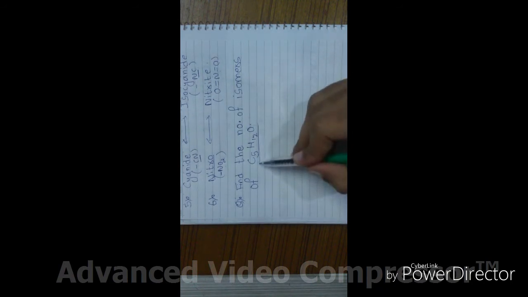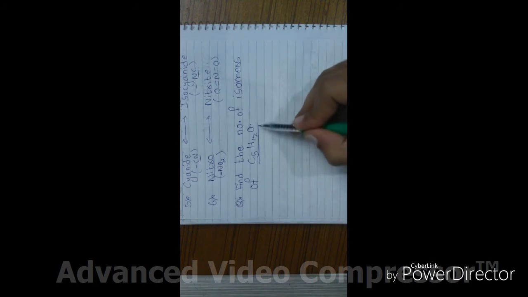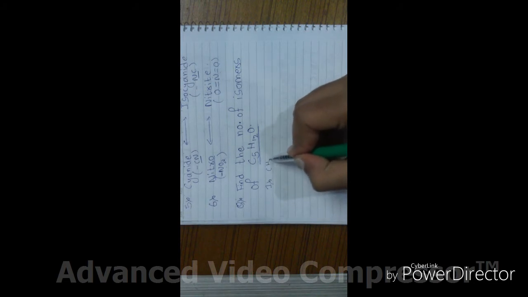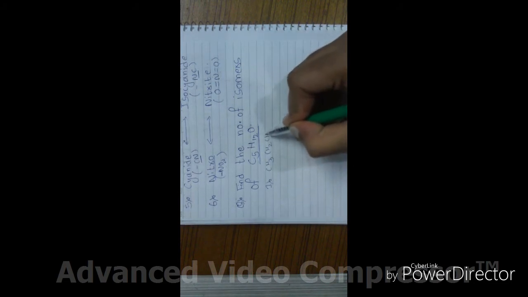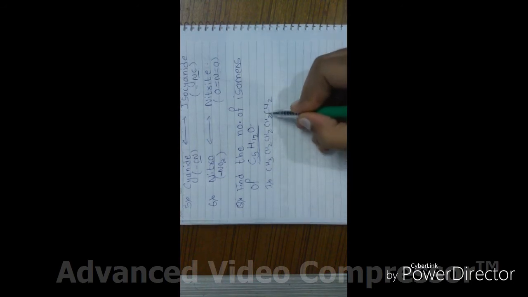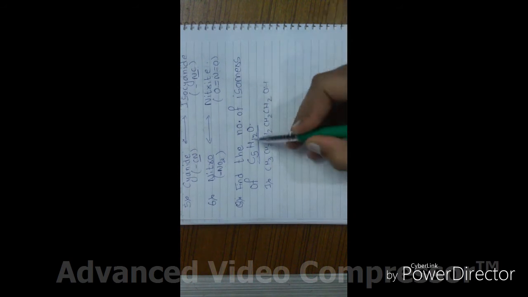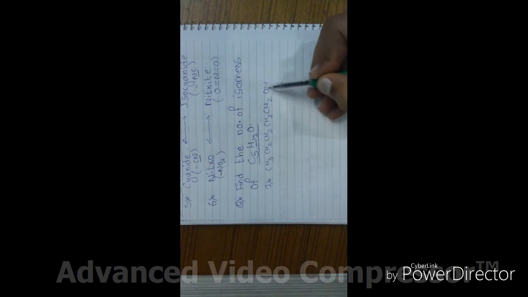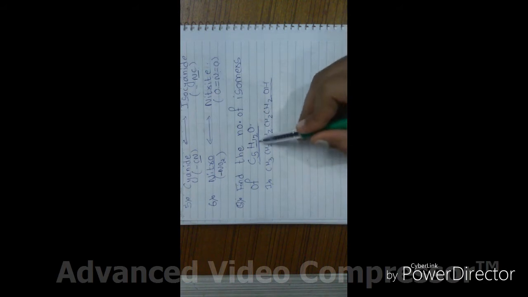Now you have to write this in the alcoholic form. In alcoholic form, first of all, CH3, CH2, CH2, CH2, CH2, 1, 2, 3, 4, 5 carbon and OH. 12 hydrogen are present. Calculate: 3, 5, 7, 9, 10, 11 and this 12. So we have written down the alcoholic form of this given molecular formula.